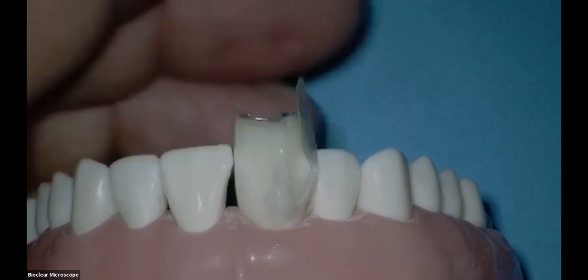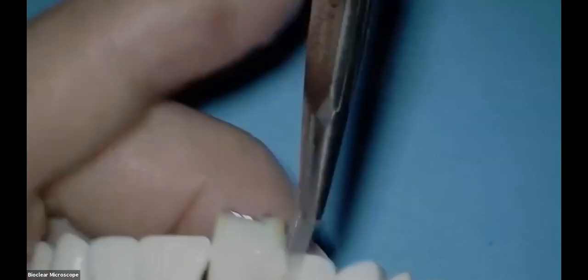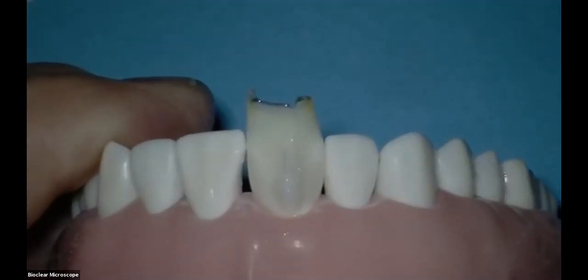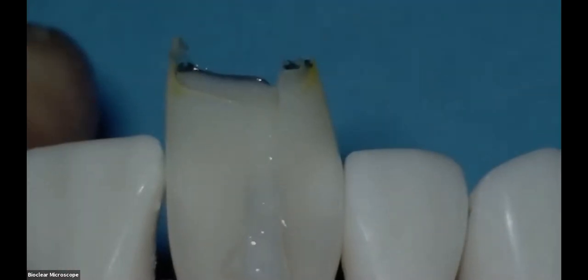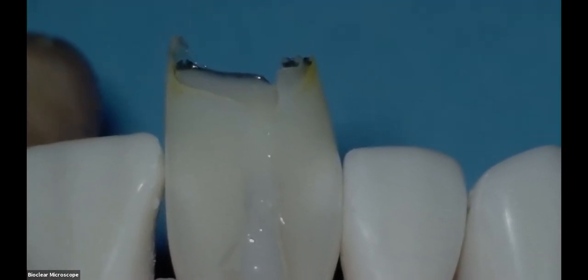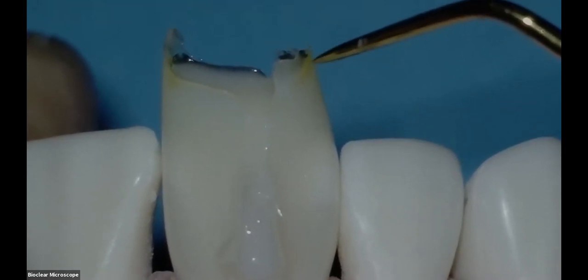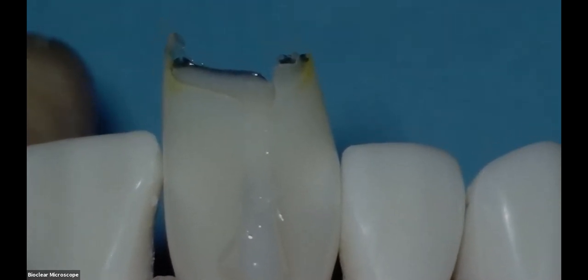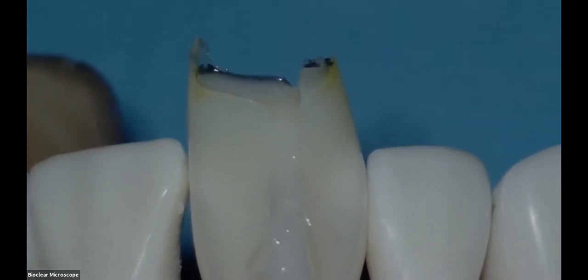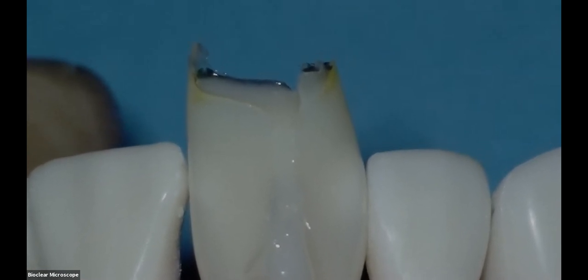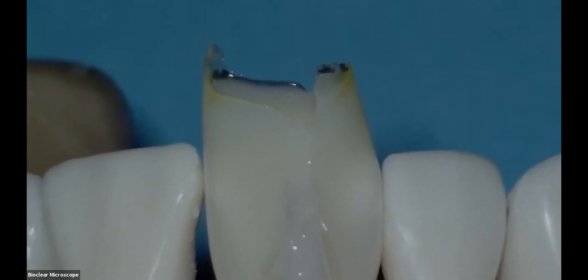So I'm going to zoom in right here, and I'm going to show you what this monolithic restoration looks like. Say, Disha, can you see this yellow right there? Yes, Dr. Clark, I can see that. What does everybody think that is? Let's see if your people understand what that orange is.